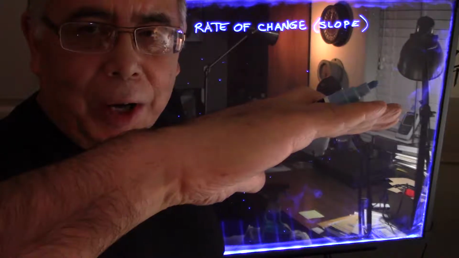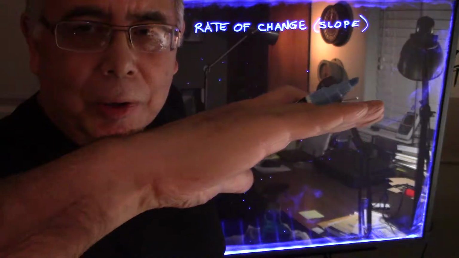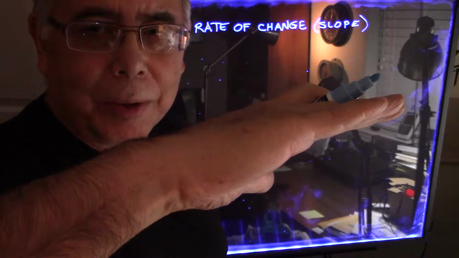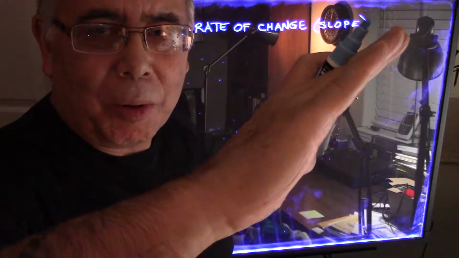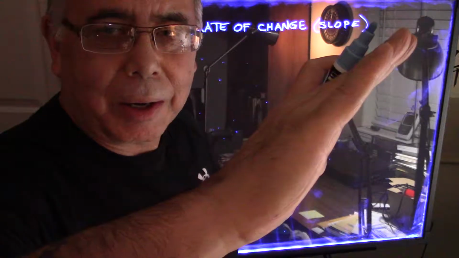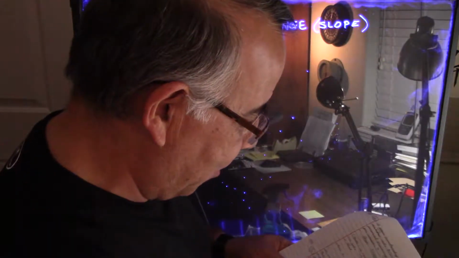The rate of change of altitude with horizontal distance is small, so the slope is not very much. But if you go up a steeper hill, start climbing up that bad boy, the rate of change is greater. You get a greater change in altitude with horizontal distance, so the rate of change is higher for that one.